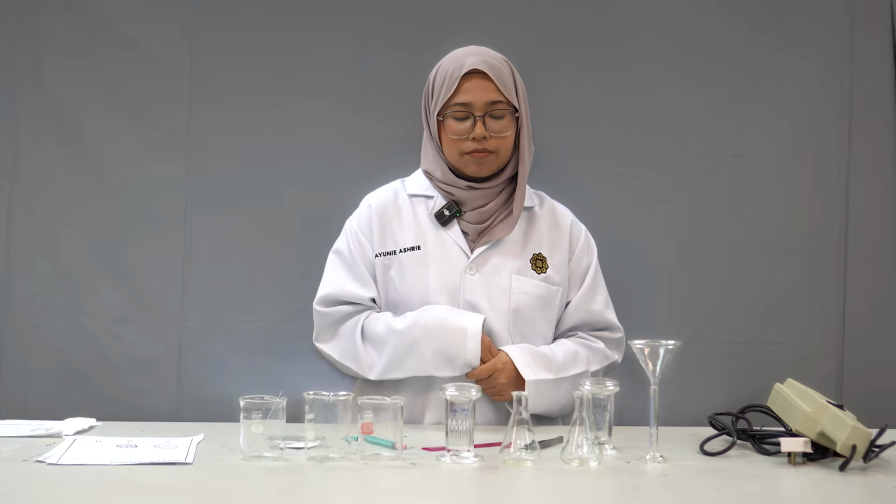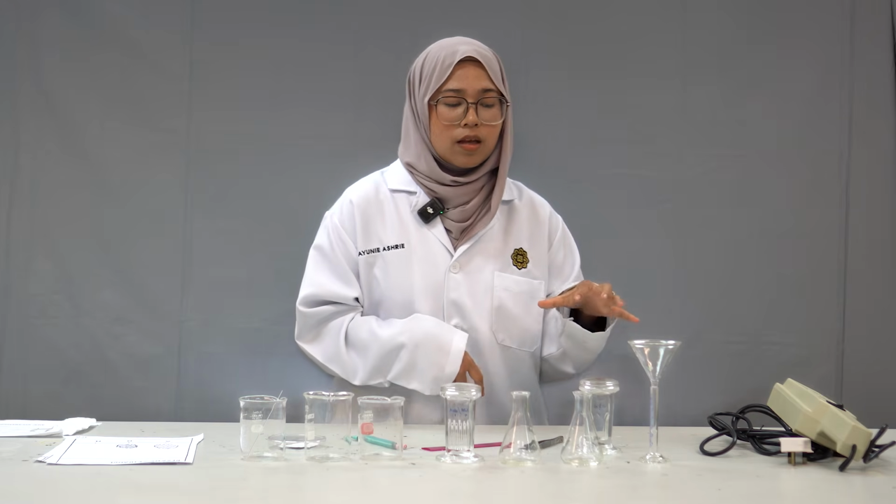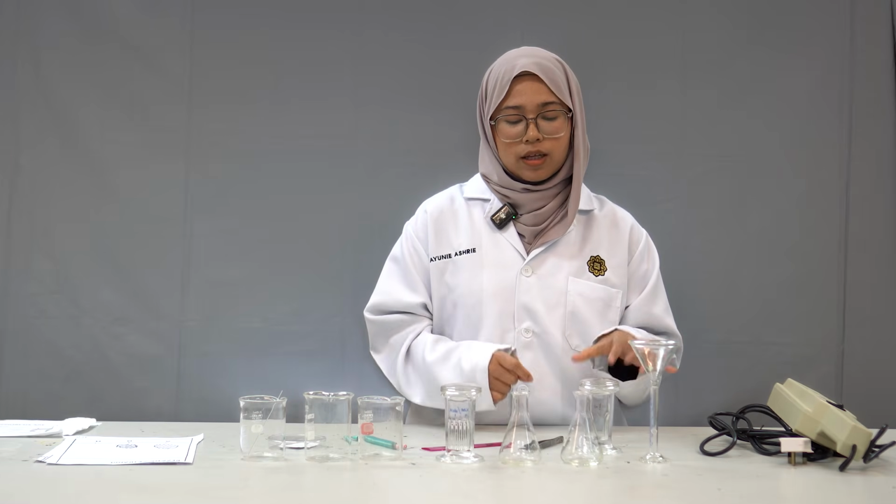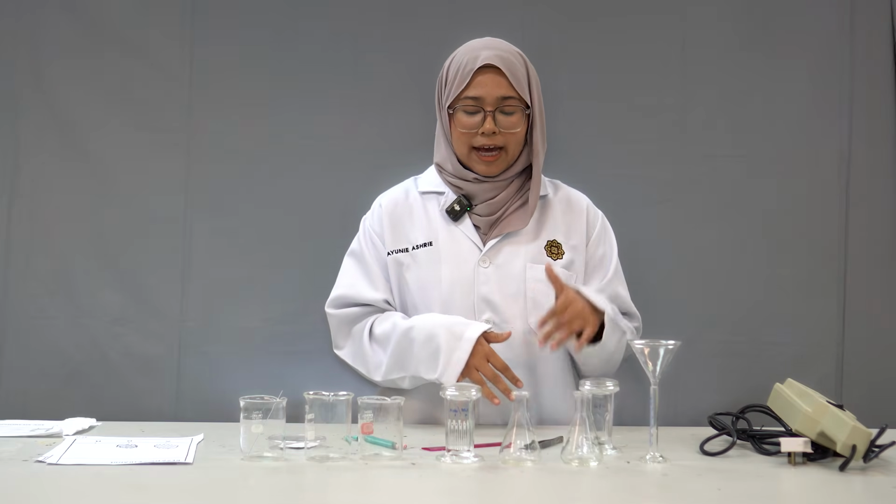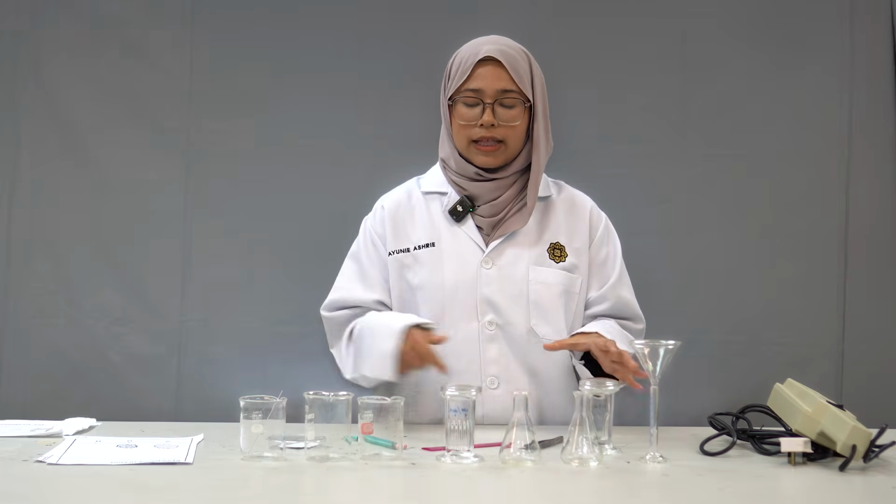And then during the developing process, make sure the solvent level is below the sample spots, because if it's too high, the sample will dissolve directly into the solvent instead of separating properly.